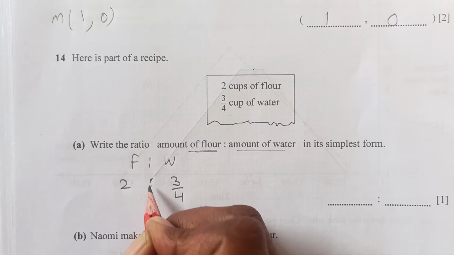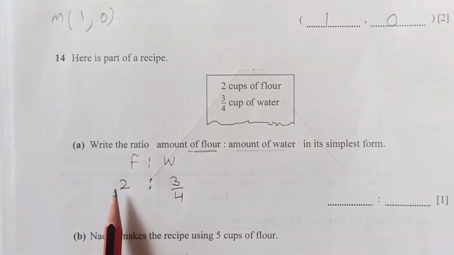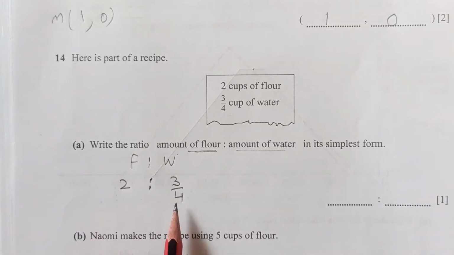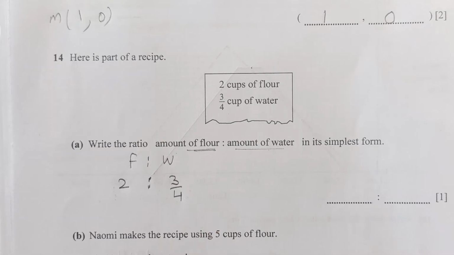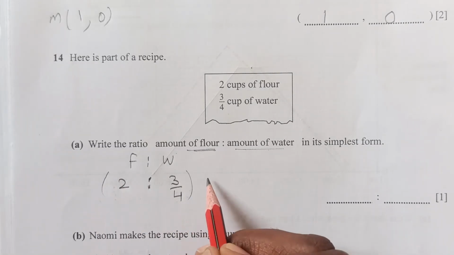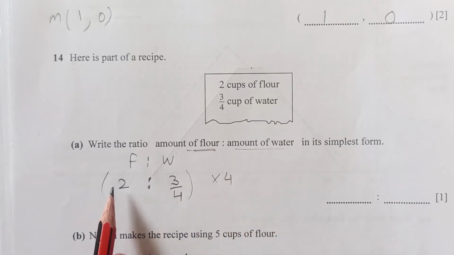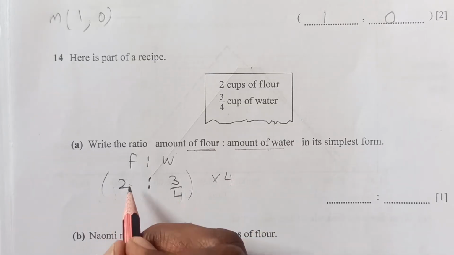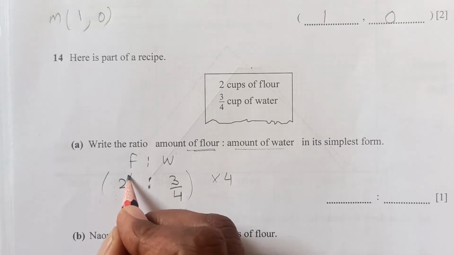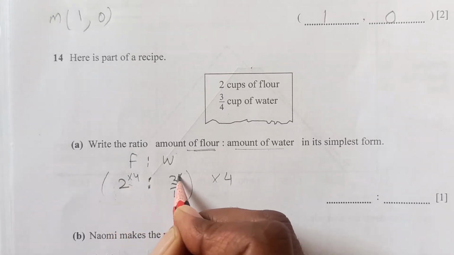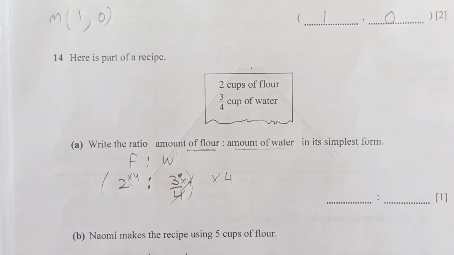Now you see this is a bit different. Usually you get whole numbers here. Now you have a fraction here, but don't worry, we can manage that. So just multiply both of them by 4. If you multiply this by 4 and this by 4, the 4 and 4 get cancelled.